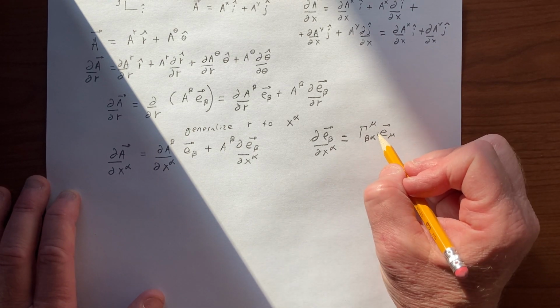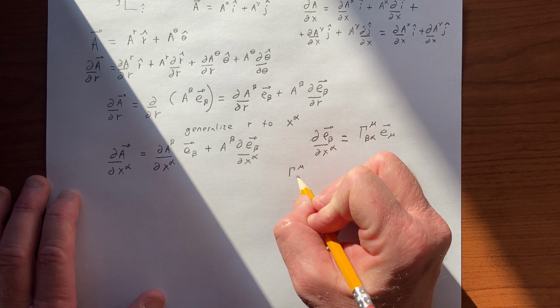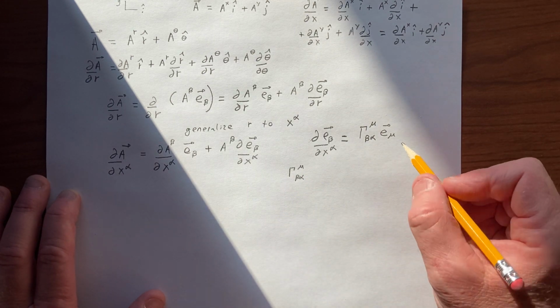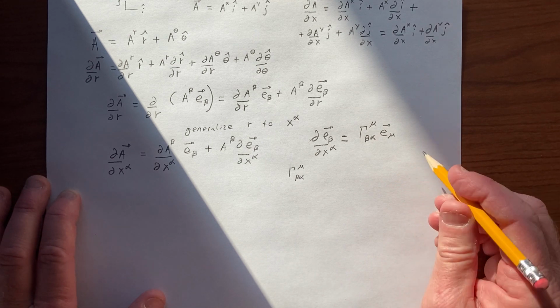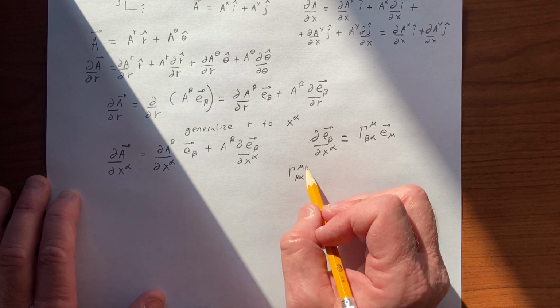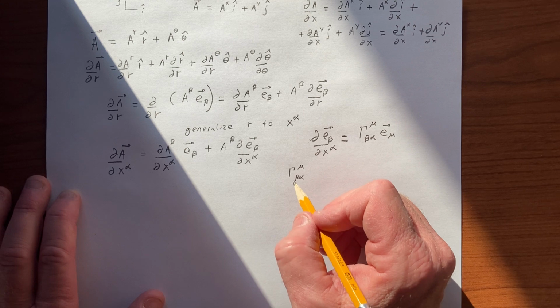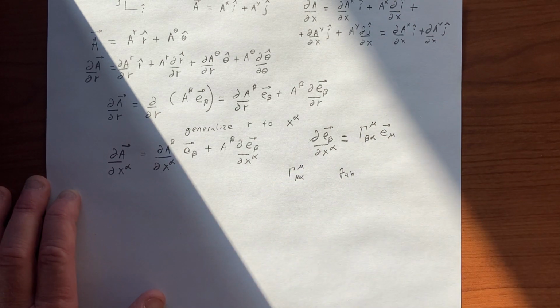So if we look at gamma mu beta alpha, this is the mu-th component of this object. And this object depends on the coordinates we're using and on the space. In particular, it will depend on the quantities that go into the metric tensor to determine distances.